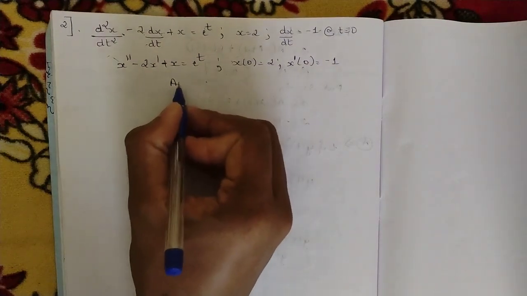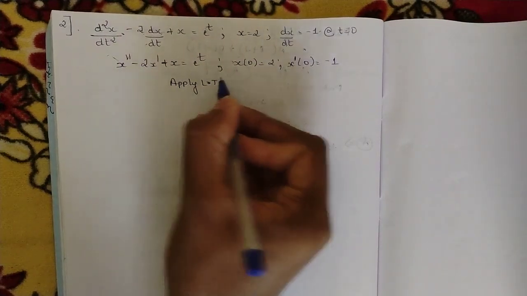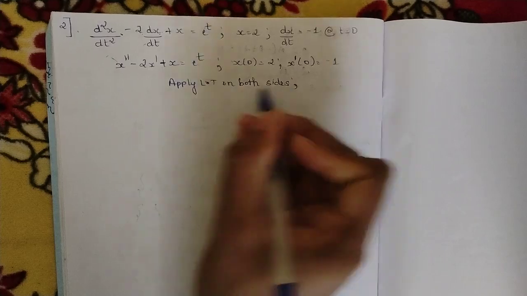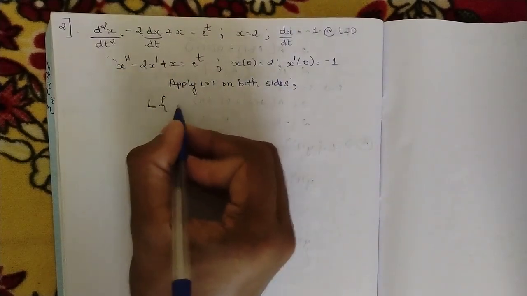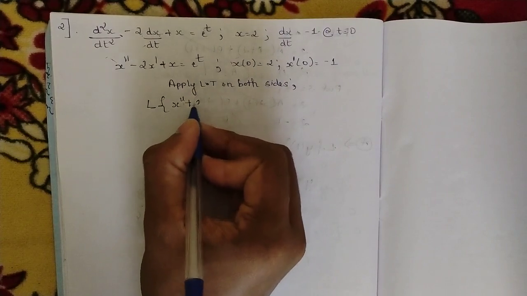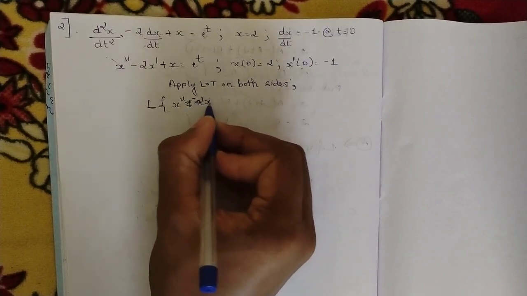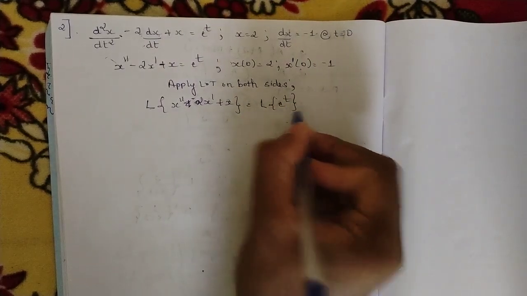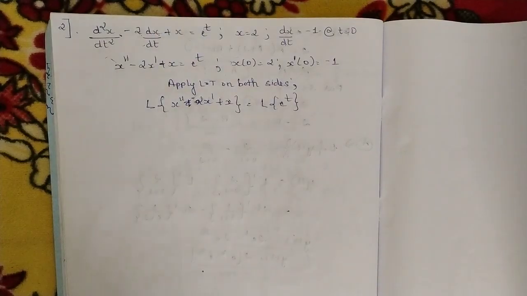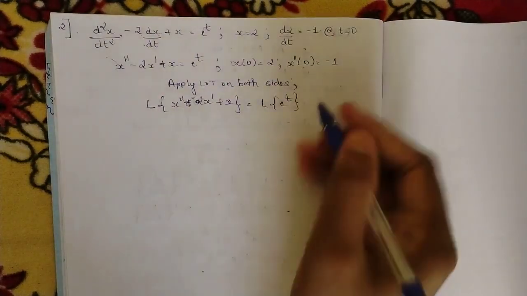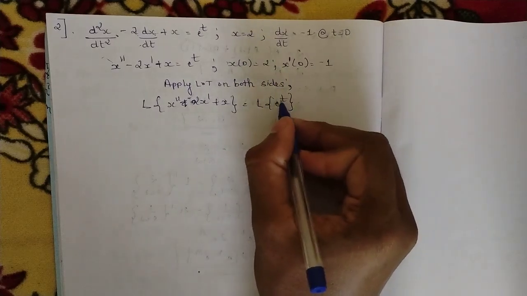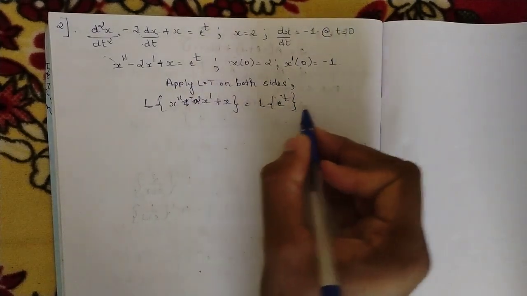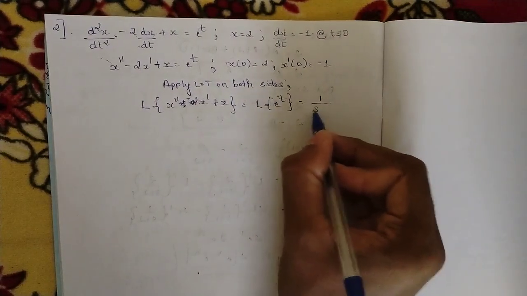First is apply Laplace transform on both sides. That is L of x double dash minus 2x dash plus x is equal to L of e to the power t. Okay. So we know that Laplace transform of e to the power at is given by 1 divided by s minus a. So in place of a we are having 1. So this would be equal to 1 divided by s minus 1.